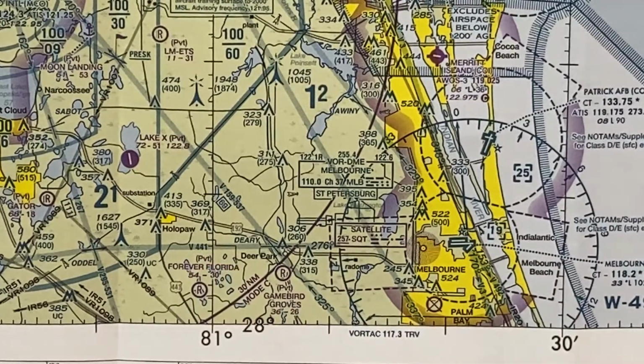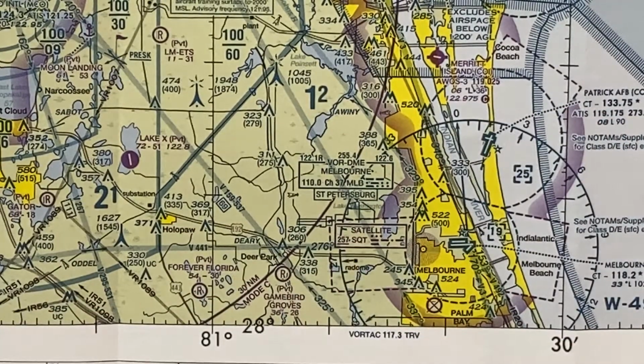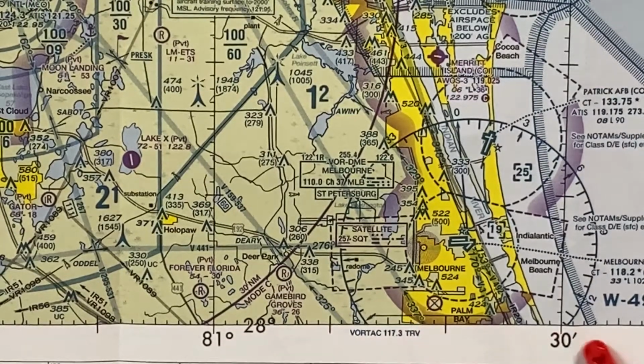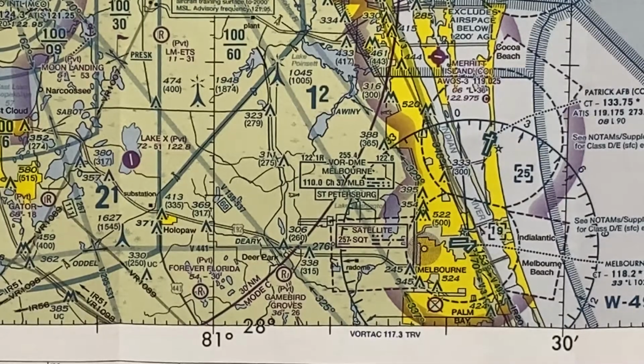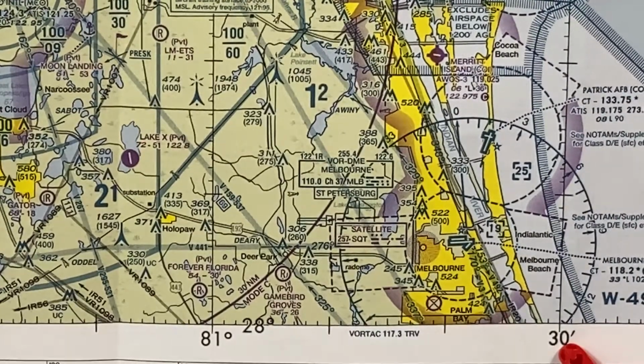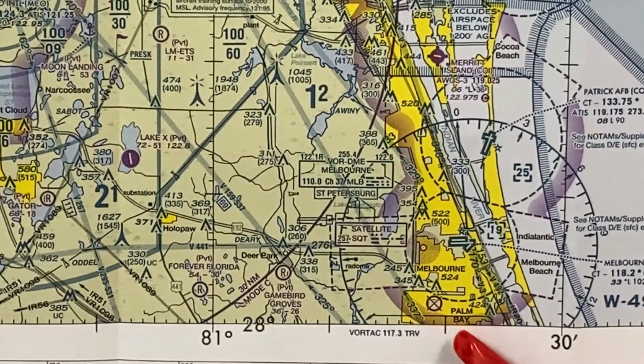Now we're going to work on our longitude, or our east and west. We know that we're looking for 80 degrees, 50 minutes. Over here on the right, we've got 80 degrees, and we know that we've got 80 degrees 30 minutes. Each one of these longer tick marks, again, is a 10-minute mark.